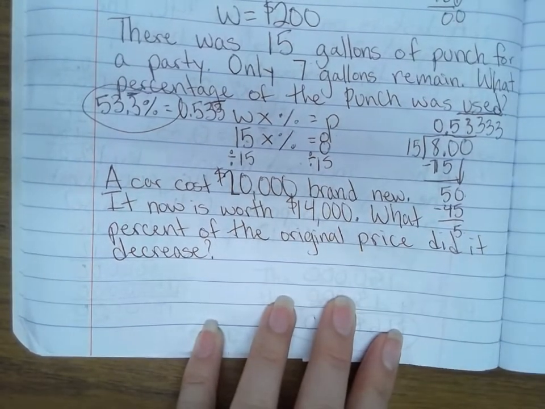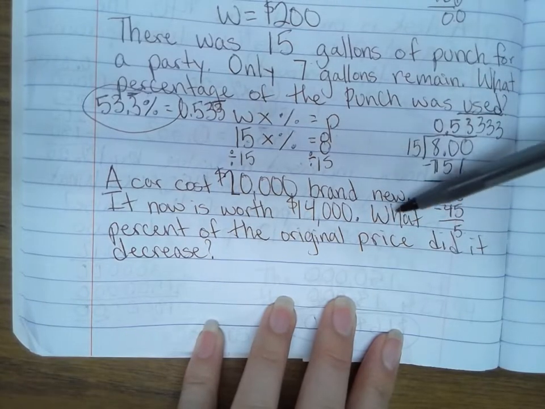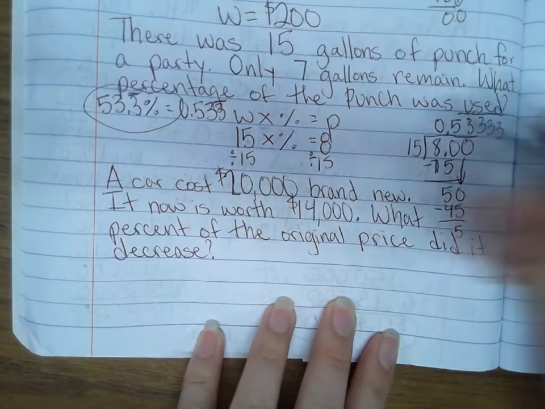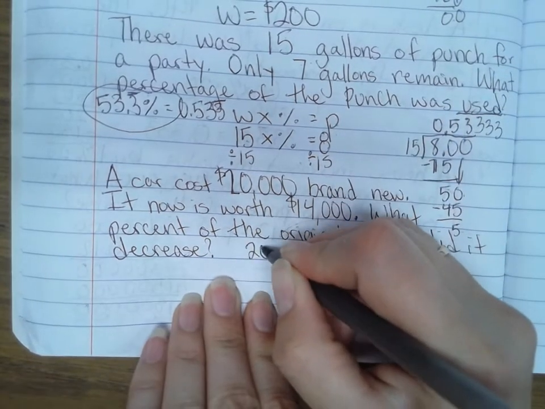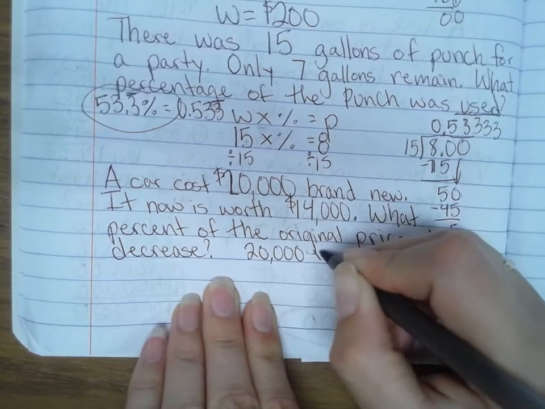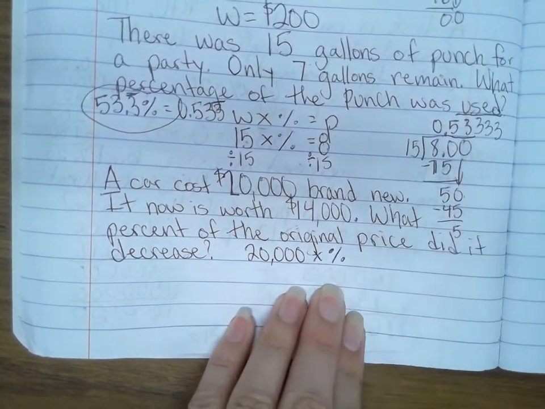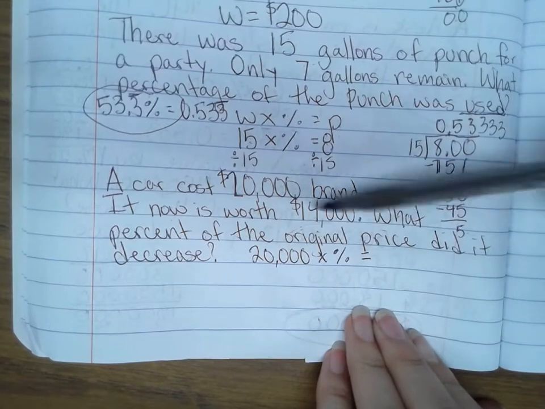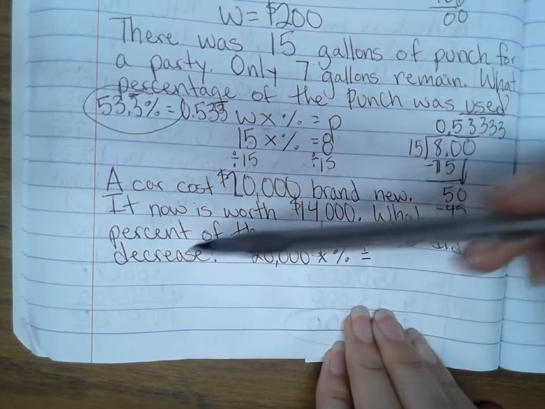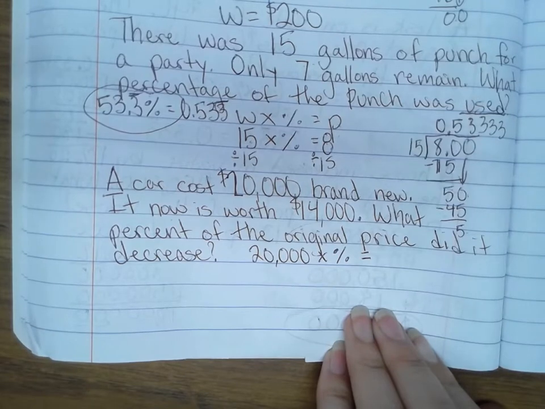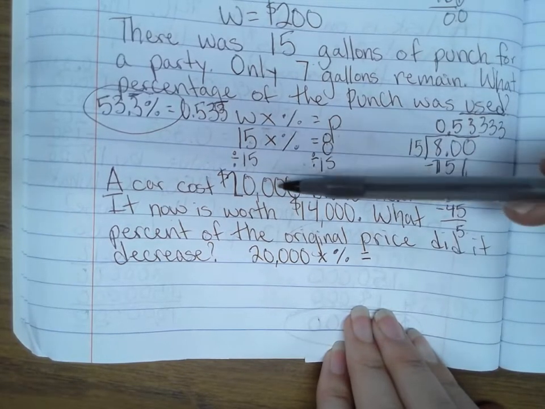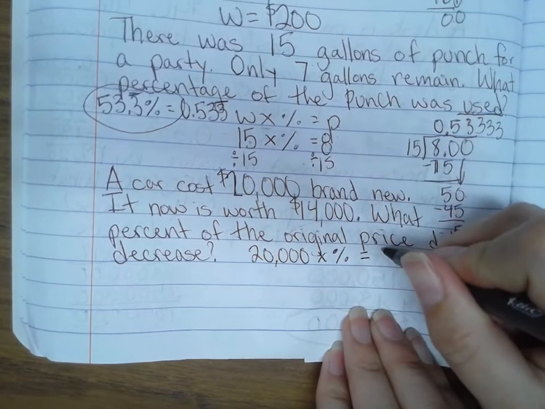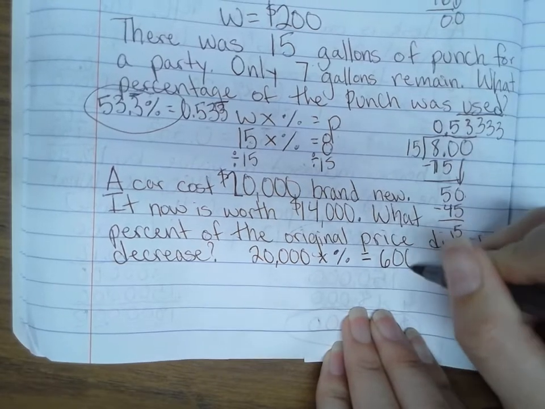Okay, let's figure out what we know, solve for what we don't. So we want to know what percent of the original price did it decrease. So the original price is going to be my whole unit. So I'm going to put 20,000 there. Times, percent is what we're looking for, so I'm just going to draw the percent sign there. Equals, okay, this is where we got to read it. What percent of the original price did it decrease? Is 14,000 how much it decreased? No. How much did it decrease from 20,000 to 14,000? It decreased 6,000. So 6,000 would be the amount it decreased.